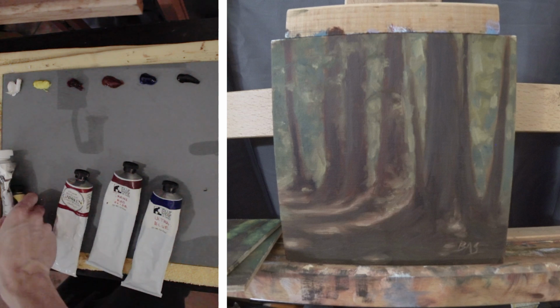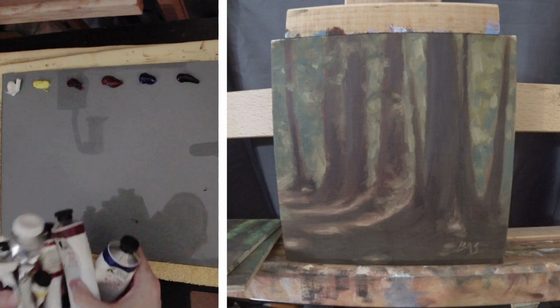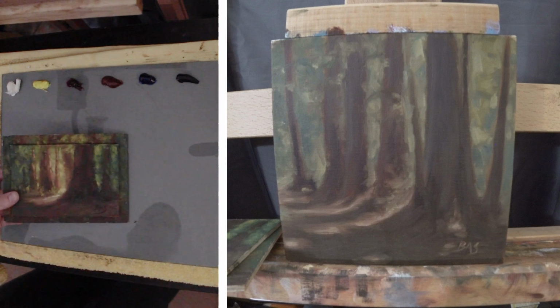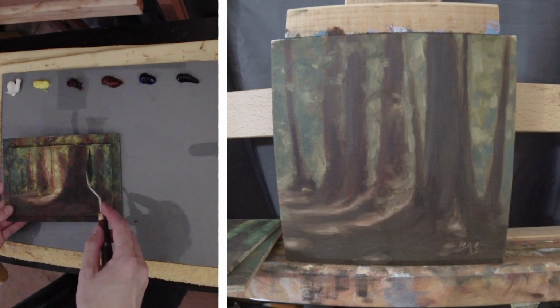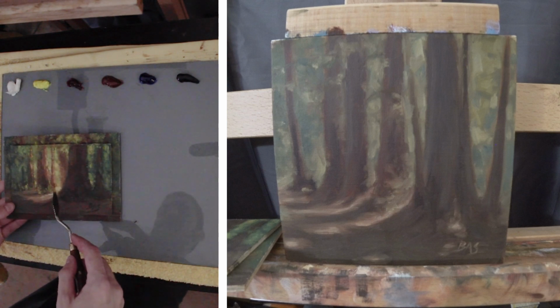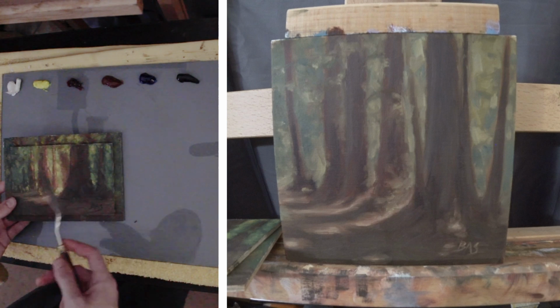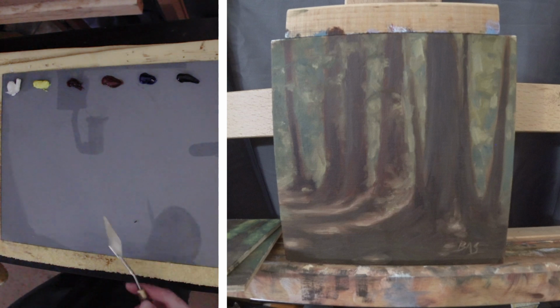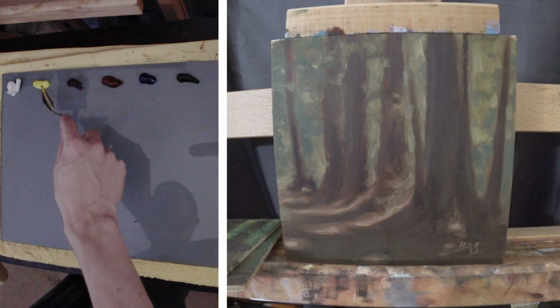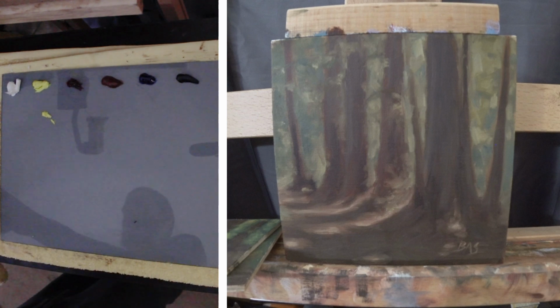I can mix up a few piles of color if I need to. So I can use these small paintings as a reference, like, okay, those are kind of greens that I want. That's kind of the light color on the trees that I want. Things like that. So I'll use this as a reference as I'm mixing up some colors, but right away I'm going to get right into it.